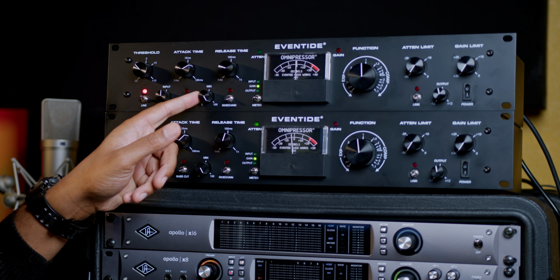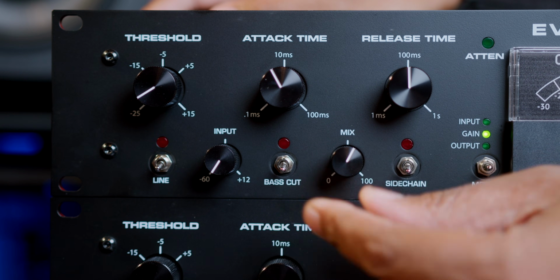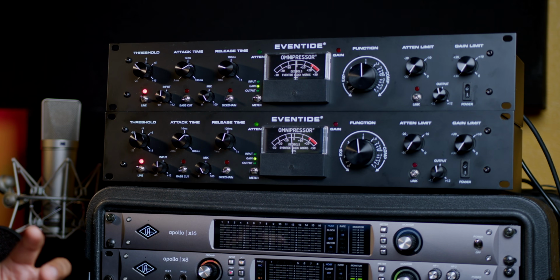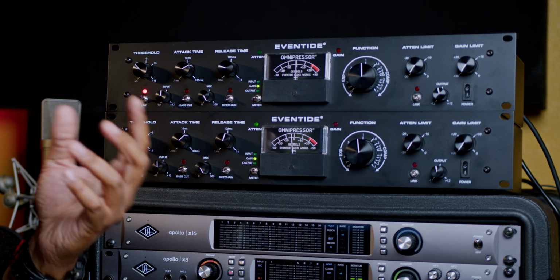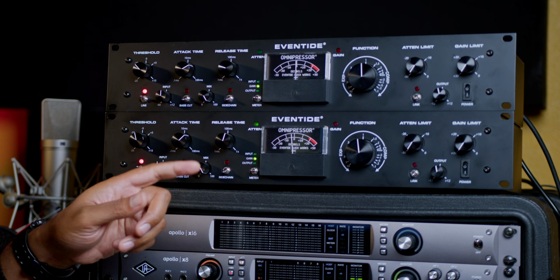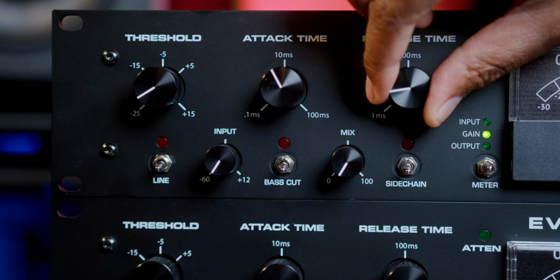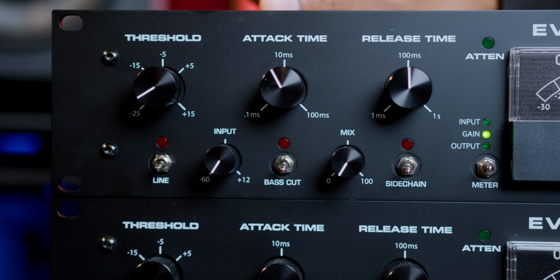Right here, we have our mix. Very important knob here. This gives us the ability to control the wet and dry of the actual compressor in the audio circuit. That's awesome, right? This is hardware with a mix knob on it. That's great. And then we have next to that our release time, 100 millisecond, 1 millisecond, and 1 second. You see there with the release right there.